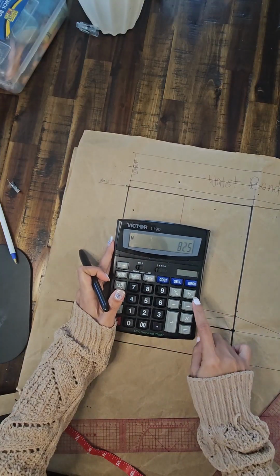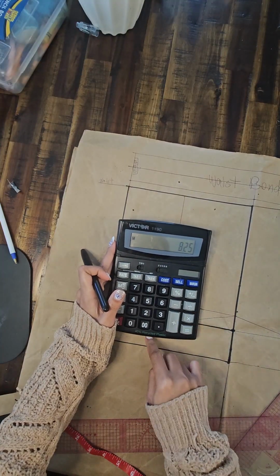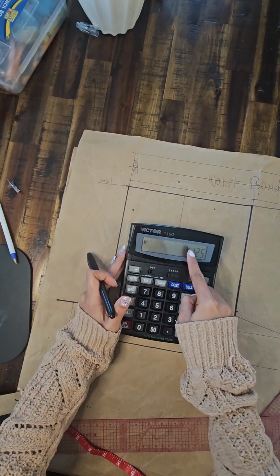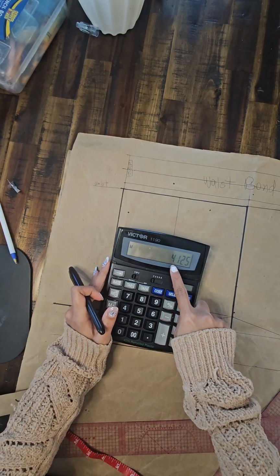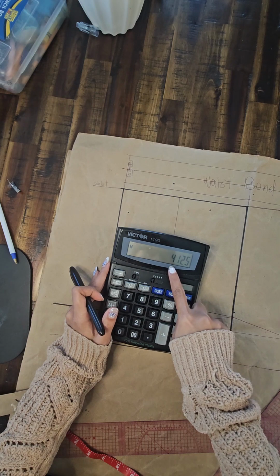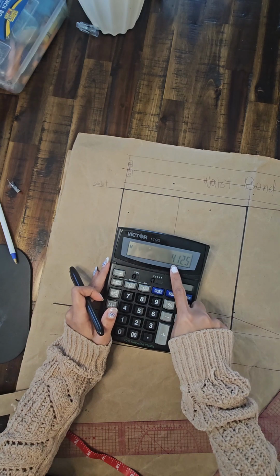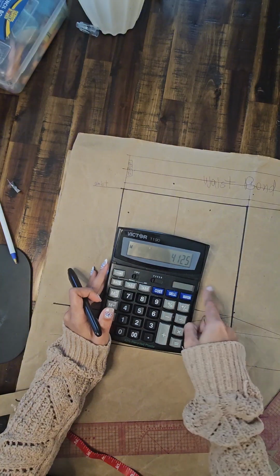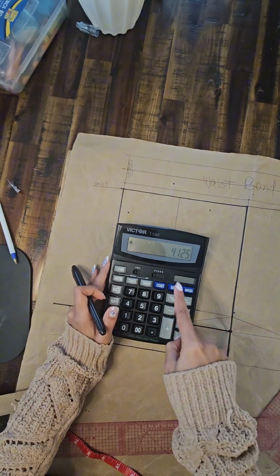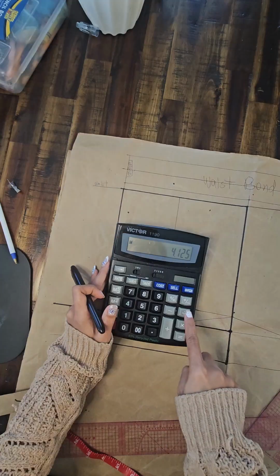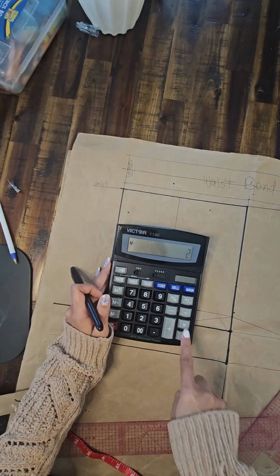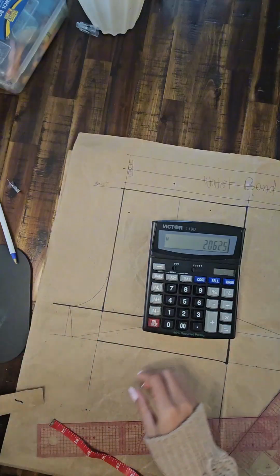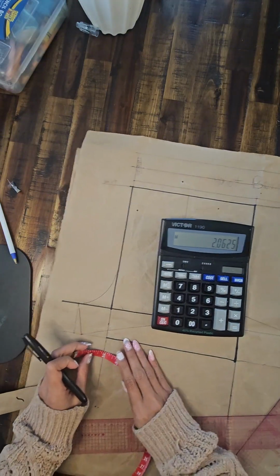Divide it by 2. This result will be for the back area, and we're going to divide it again by 2, and that's going to be our front. So this is the result for here.